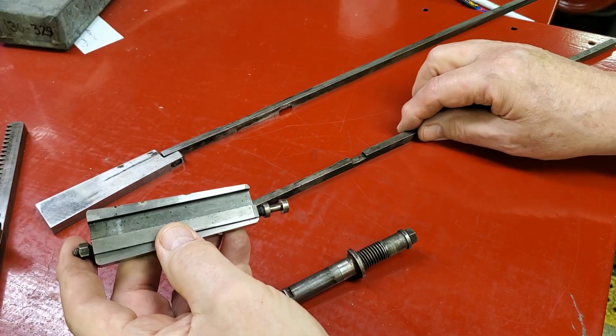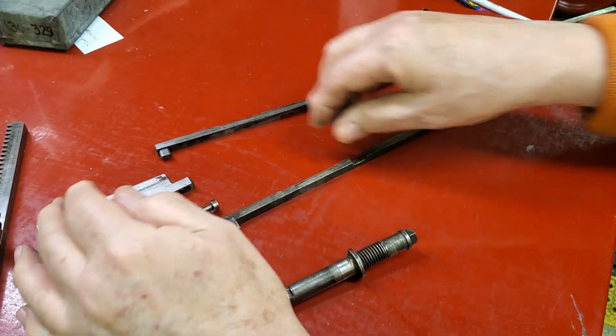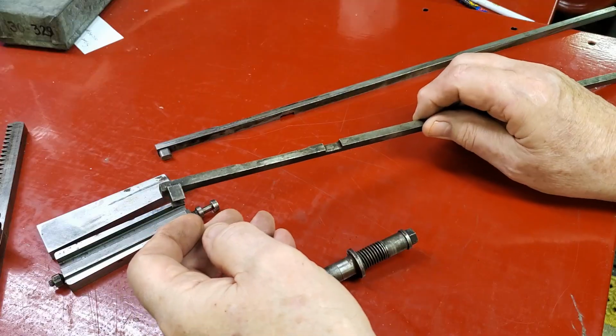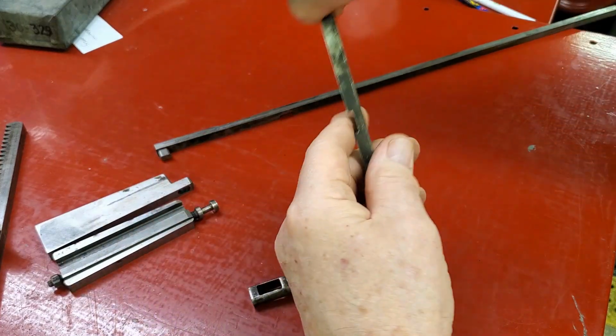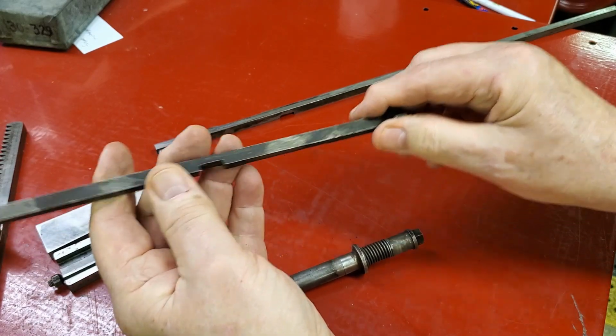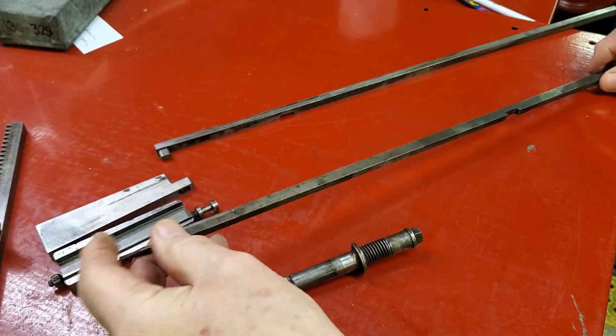Okay. The big deal, though, is how these things go into the machine. Now, it's very easy to take them out of the machine. This is the end which is on the right-hand end of the machine, and you just absolutely pull it out after you've taken these screws off, of course.